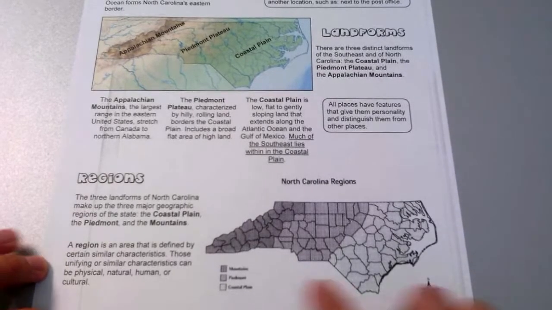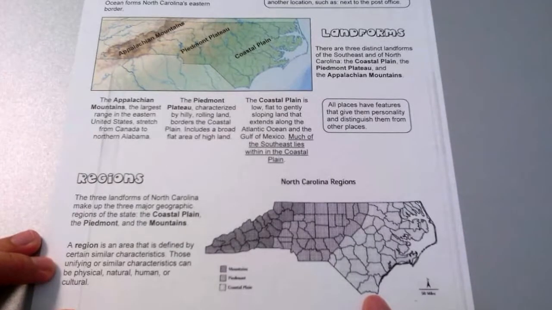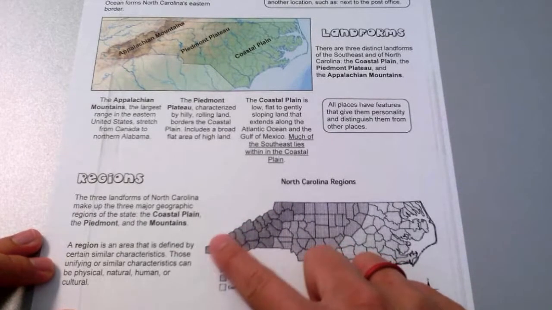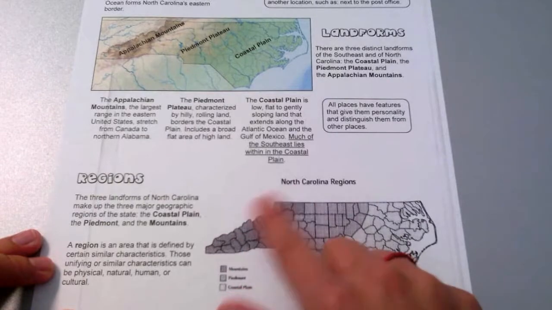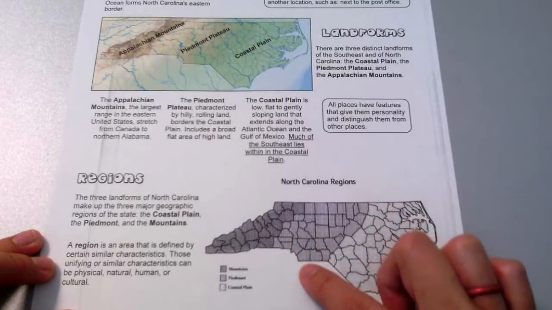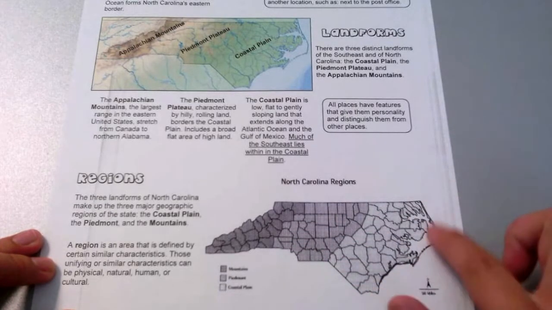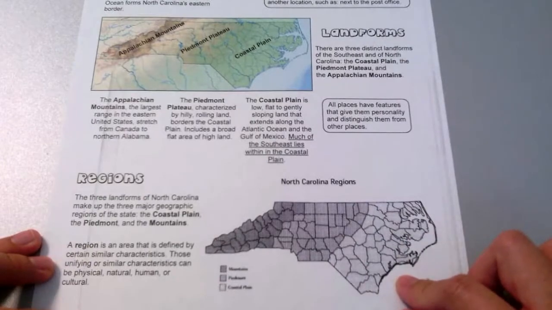So over here, if we're looking at a picture of the state, we can see this dark part right here would be our mountain region. In the middle right here, it's a little bit lighter color, is our Piedmont region. And over here on the right side of the state is our coastal plains region.